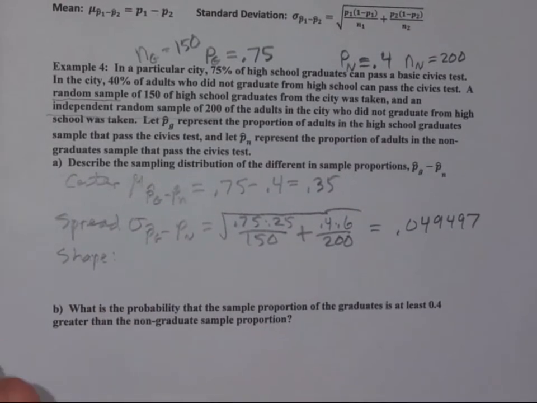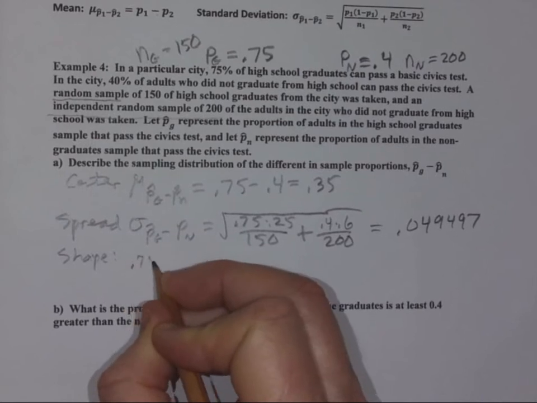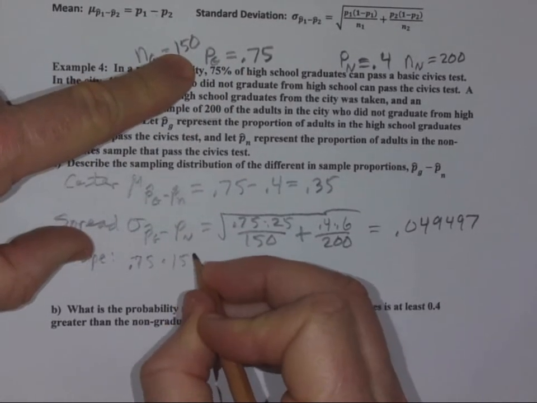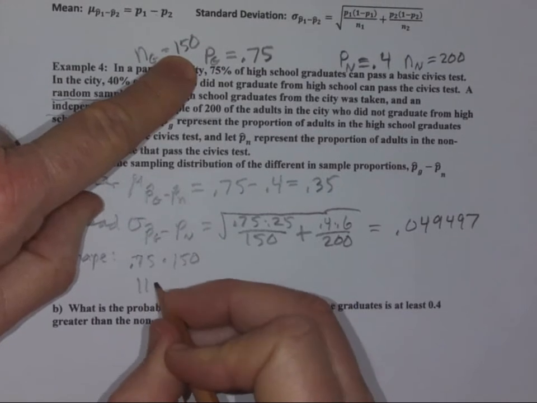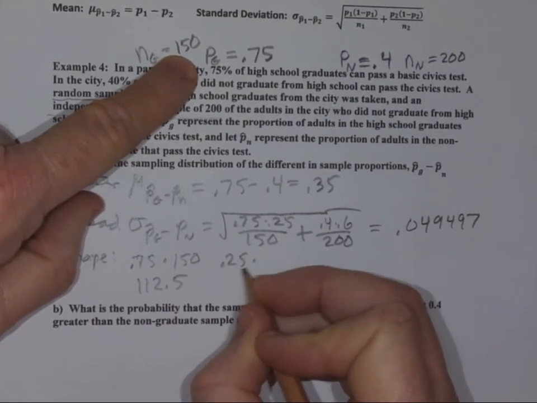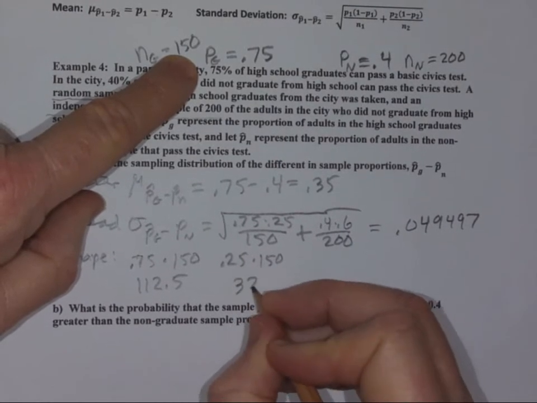For it to be approximately normal, your n times p's and your n times 1 minus p's have to be bigger than 10. So we would say, okay, 0.75 times 150, and that's 112.5, and then 0.25 times 150, 1 minus 0.75, and that would be 37.5.